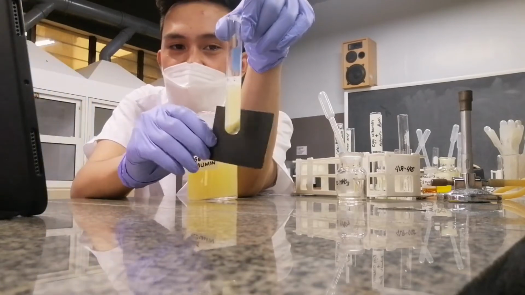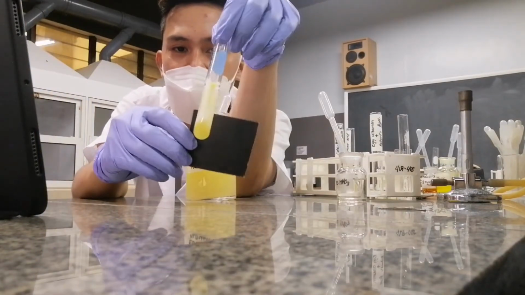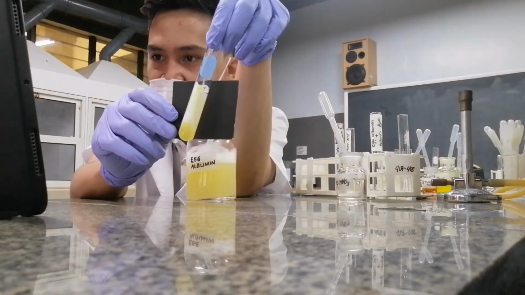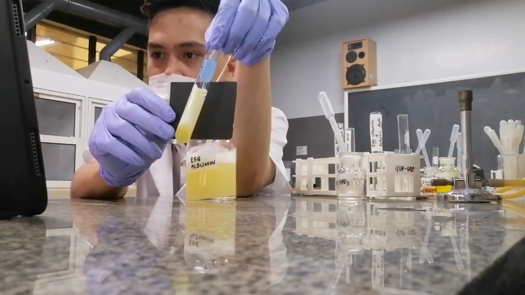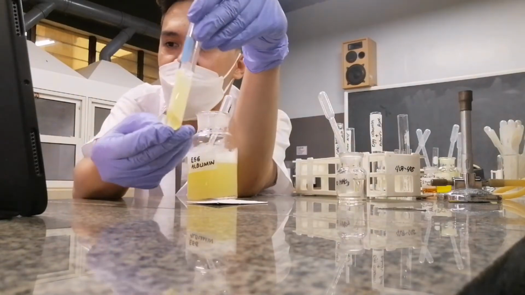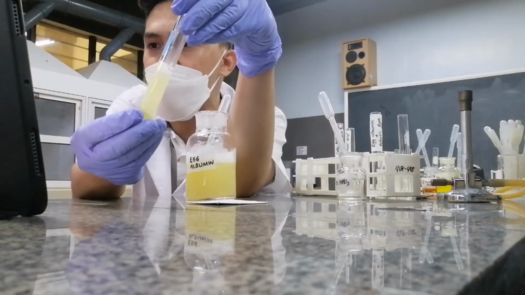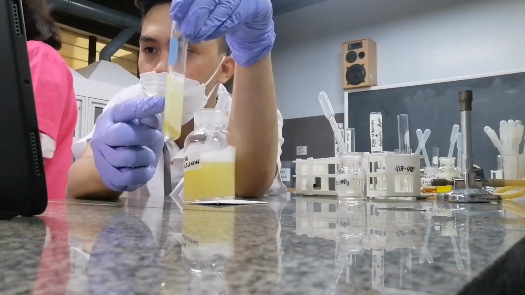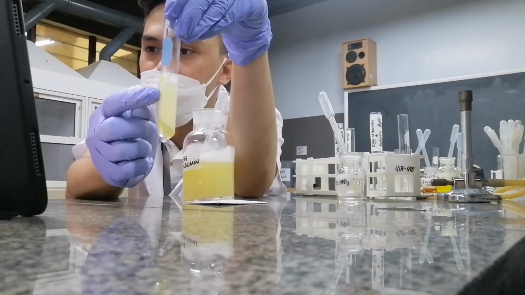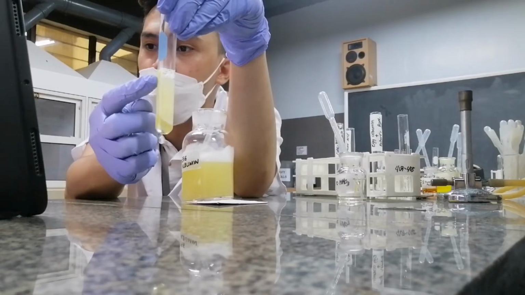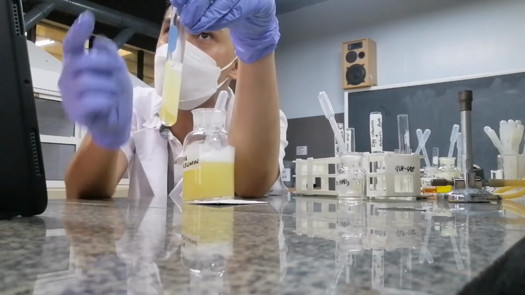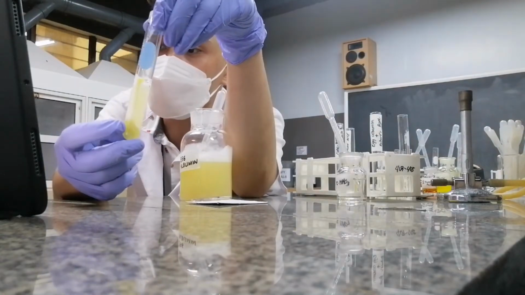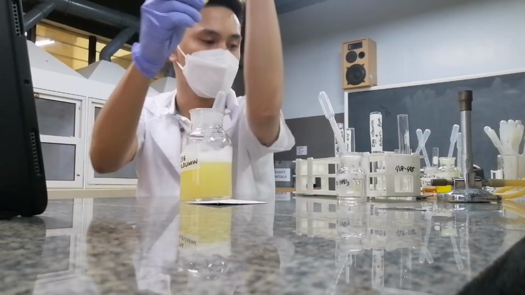Anyway, just like what I was explaining earlier, it's actually supposed to be a white ring, and this is also precipitation. Do you follow? But class, take note. When you let this stand over time, it will slowly turn yellow. But the yellow coloration is not the positive result of your Heller's test. It's actually the white ring.